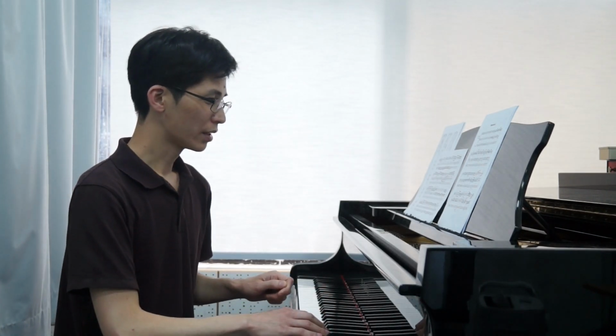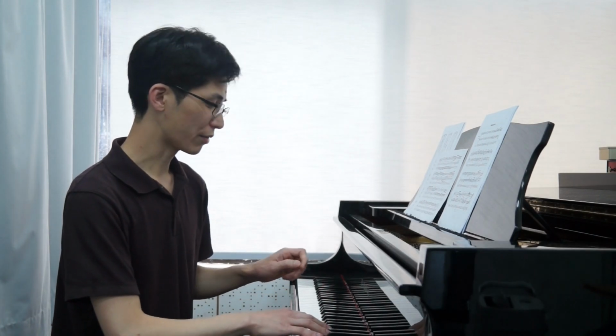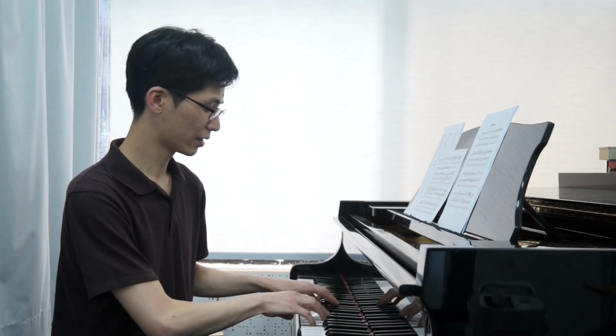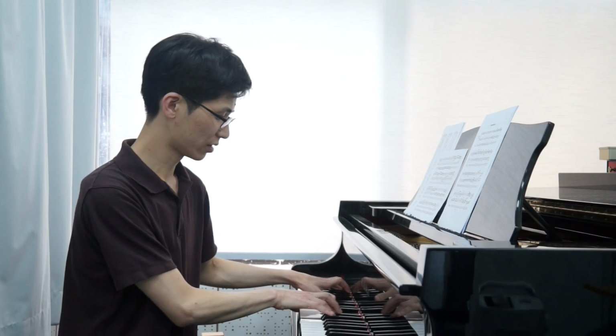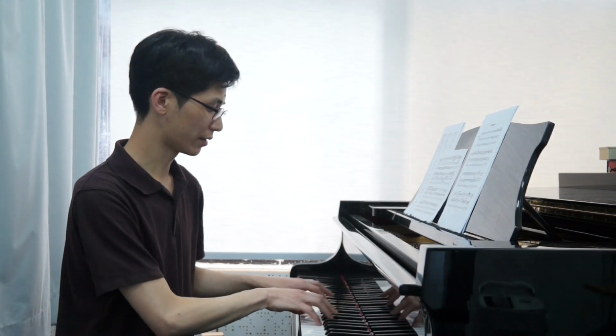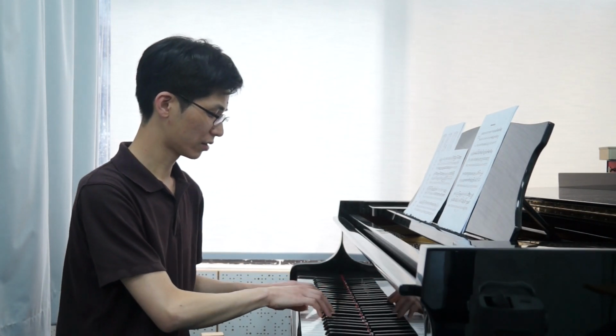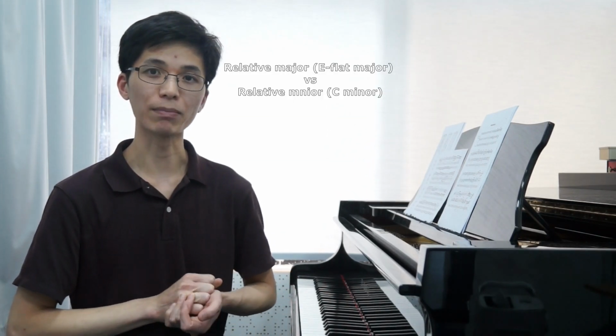And we have a similar example of this ambiguity between the relative major and relative minor in an example of a Bach fugue. This is the B major fugue from the second book of the Well-Tempered Clavier. The fugue subject goes like this.